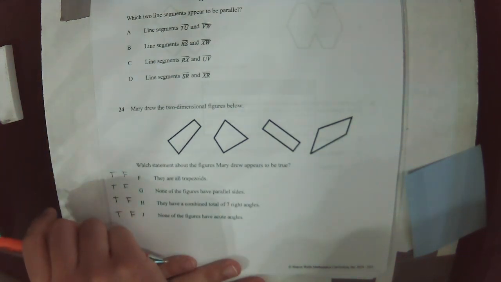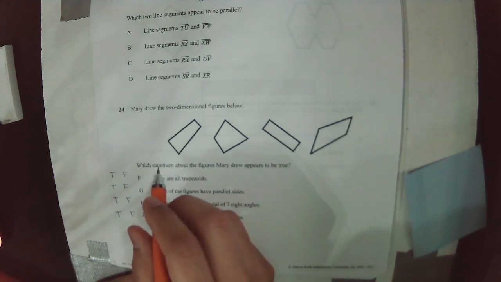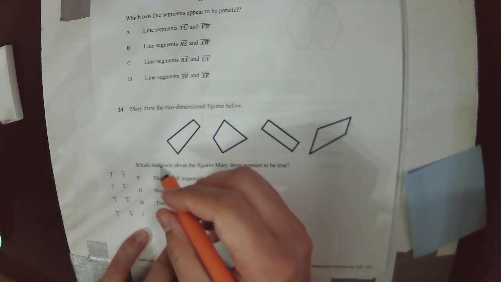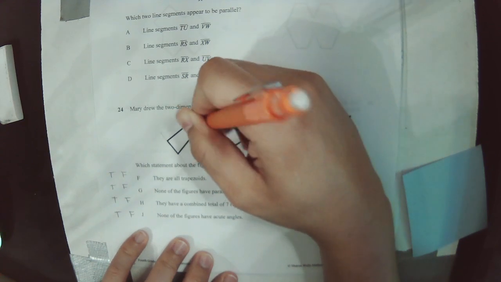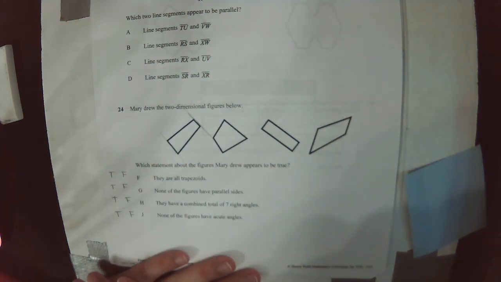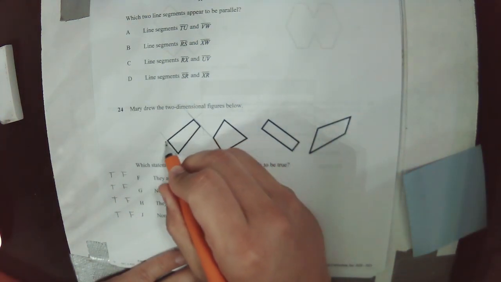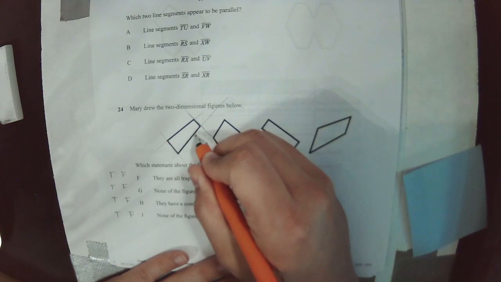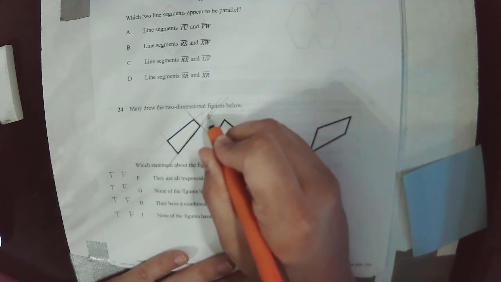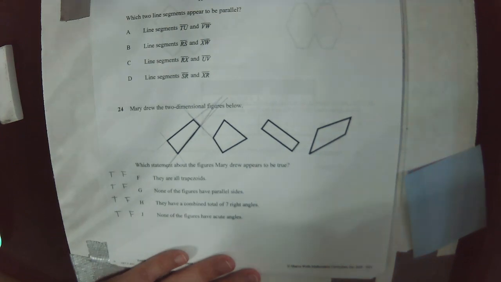So that's what I'm going to do. I'm going to check now for which of these shapes have one or more than one pair of parallel sides. The first shape has one pair. These two here, if I stretch them out, never ever touch. It doesn't have two though, because if I stretch these sides out, I see that they're going to run into each other over here. So this is a trapezoid.